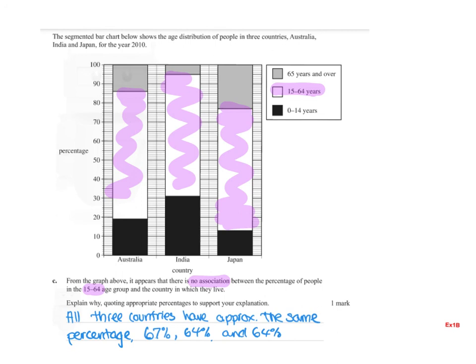If I was trying to show there was an association, I could say there's an association with the 65 years and over because they're very different, aren't they? Japan have a lot of 65 years and older, more than India. And that makes sense, doesn't it? Because in India, their lifespan is not as long because of healthcare. It's an underdeveloped country. And Japan look after their elderly and healthcare is very important. So that's stuff like that.